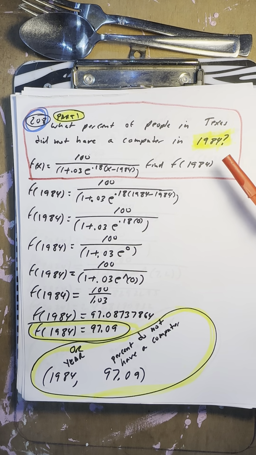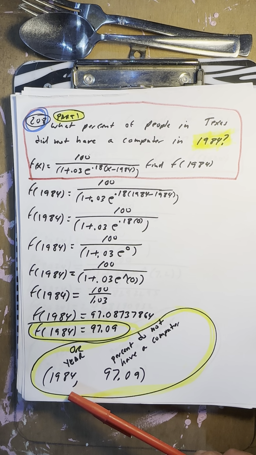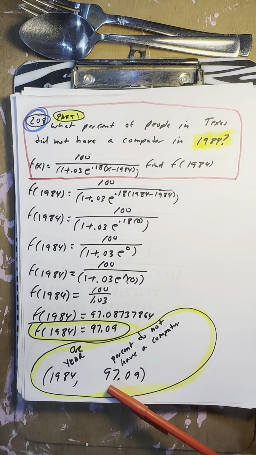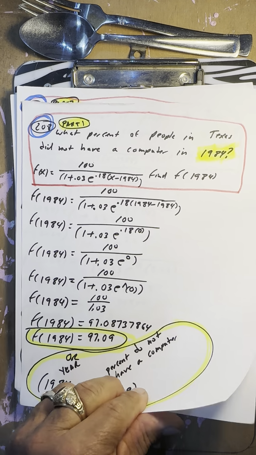All right, so 1984, the year, 97.09% of the people did not have a computer. Okay, 1984, 97.09 did not have a computer. How's that? In Texas. Wow, what percent of people in Texas did not have a computer in 2024?